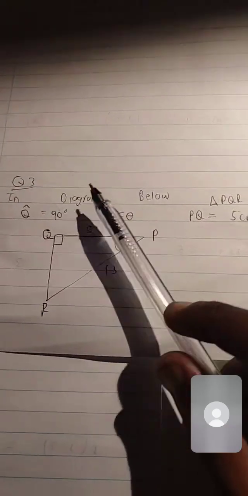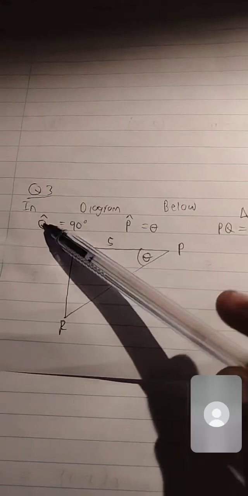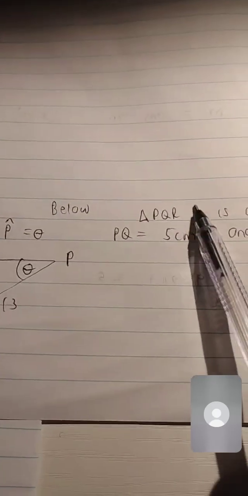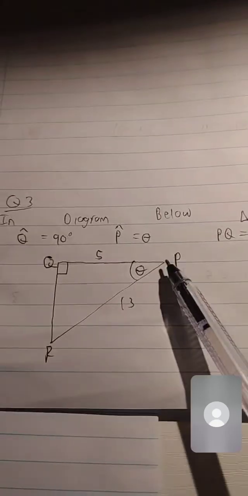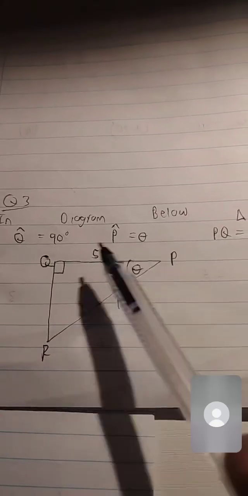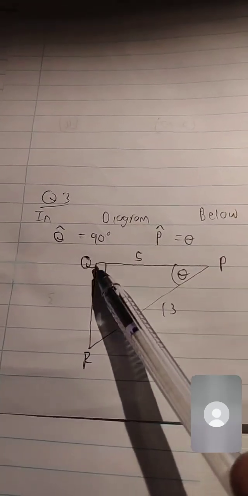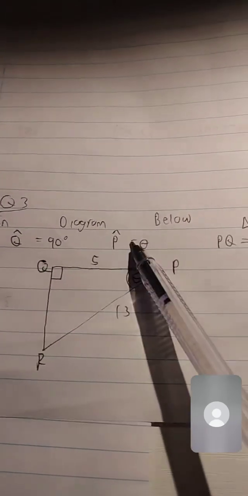This is a trig question. It's a grade 10 question. We're told that in the diagram, can you see the diagram that's on your screen? Yes, sir, I can. So it says in the diagram below, triangle PQR. This is the triangle: P, Q, R. Triangle PQR is a right-angled triangle. Angle Q, which is there, they say is 90 degrees, right? Yes.